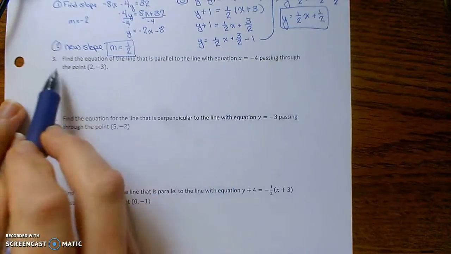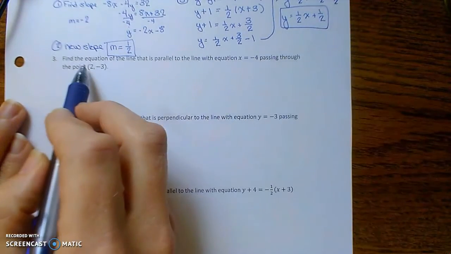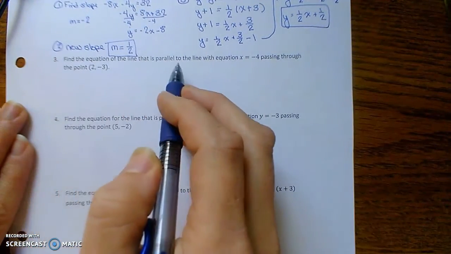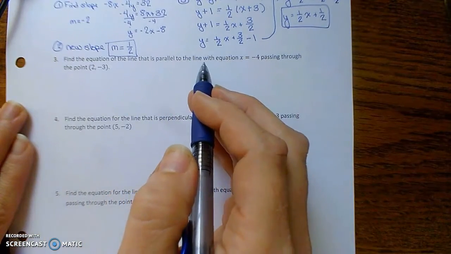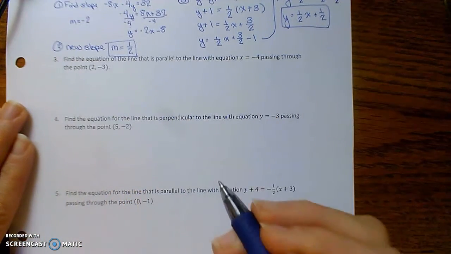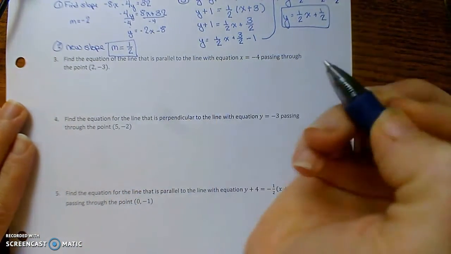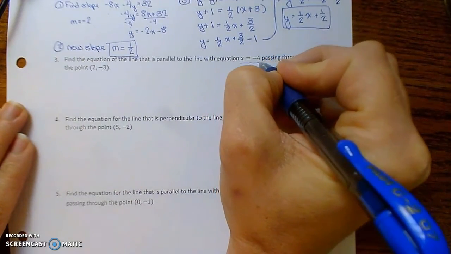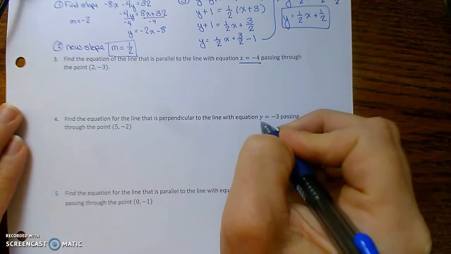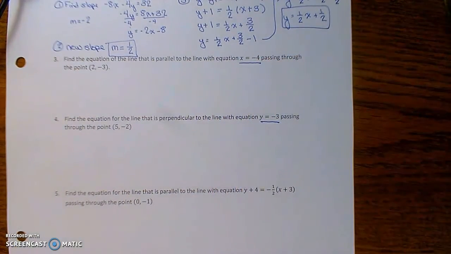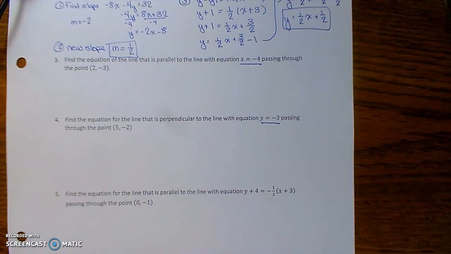In these two examples, examples 3 and 4, we're looking at finding equations of lines that are either parallel or perpendicular to some interesting looking equations: x equals -4 and y equals -3. So I think an intuitive approach to these problems is best.